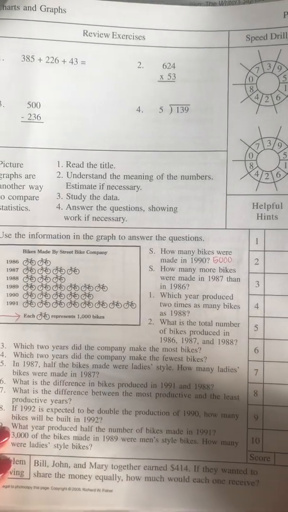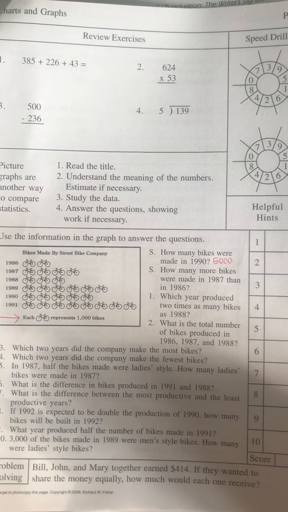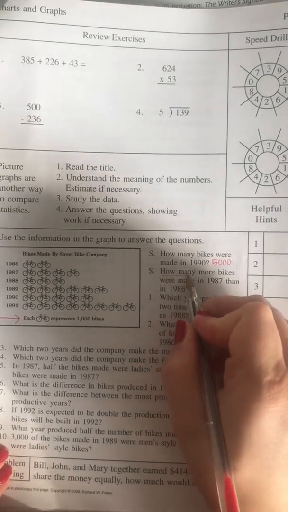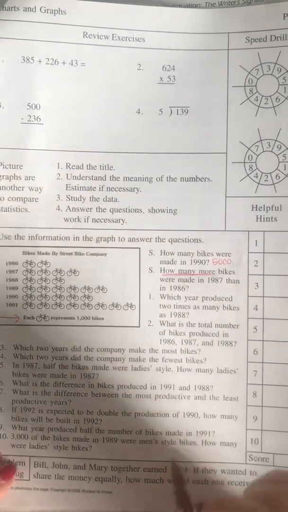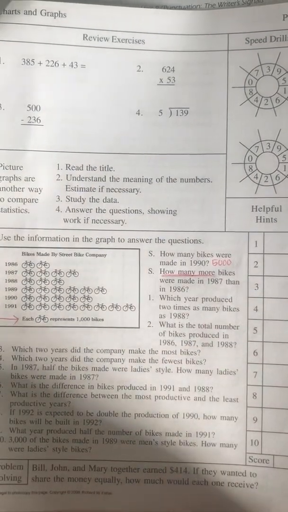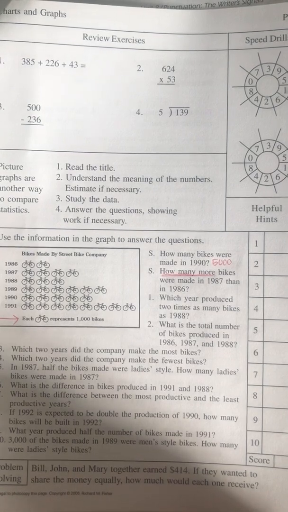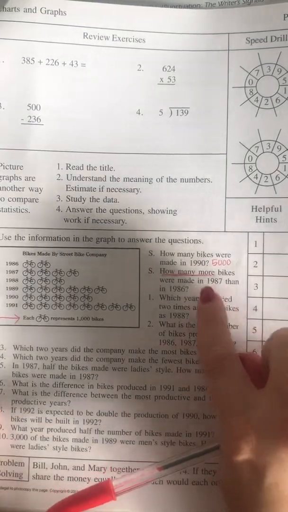Sample 2 says how many more bikes were made in 1987 than in 1986. So remember that how many more always equals subtraction because we need to figure out how many more bikes were made. So as usual, we're going to take a look at all of the information in our question and all of the numbers. So here we have 1987, 1986. We're going to look at them both.